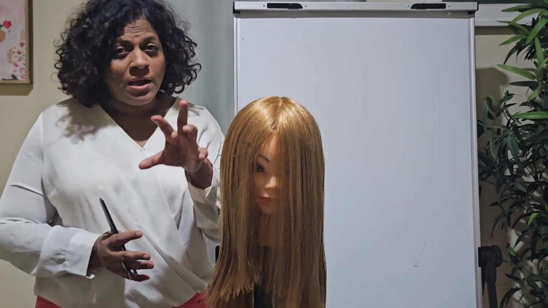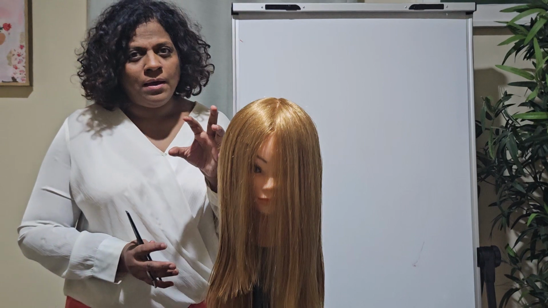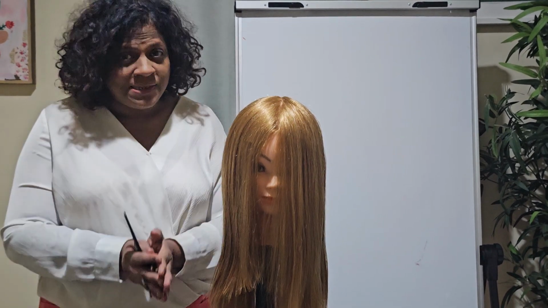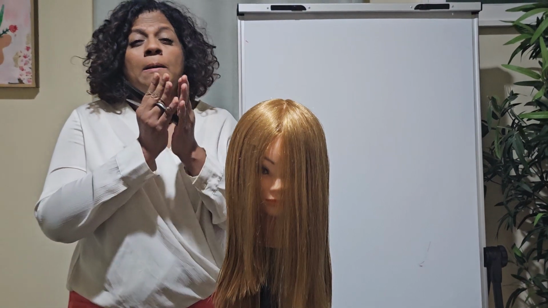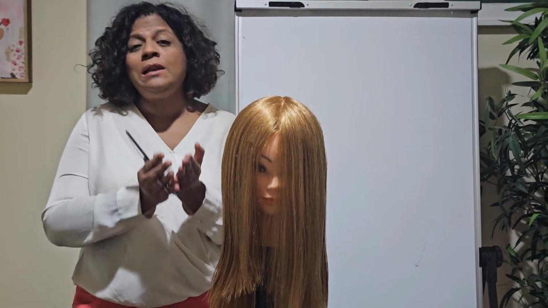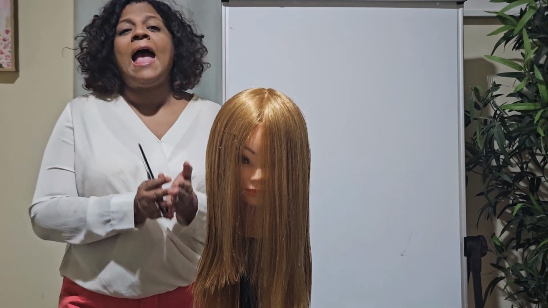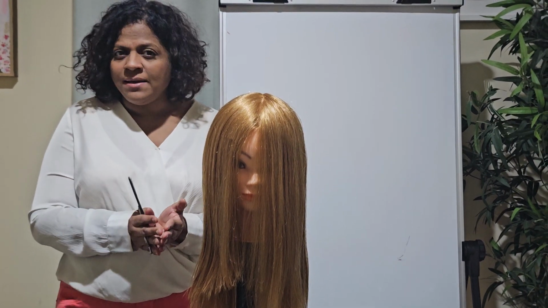When you're talking about creativity, always make sure that you understand the basic fundamental knowledge of how to cut and part basic hair.